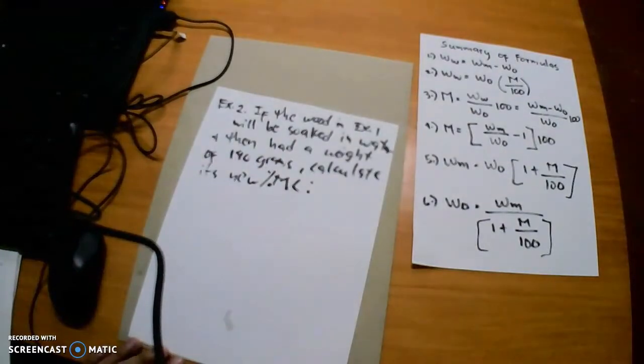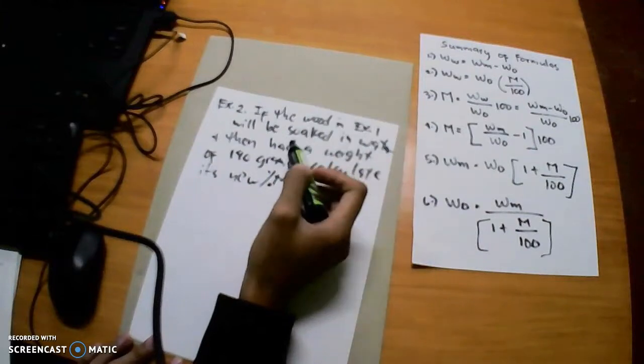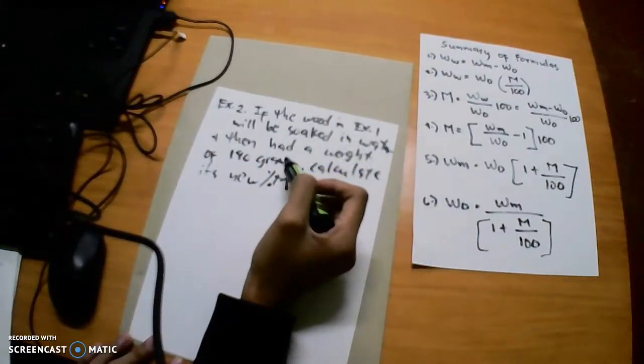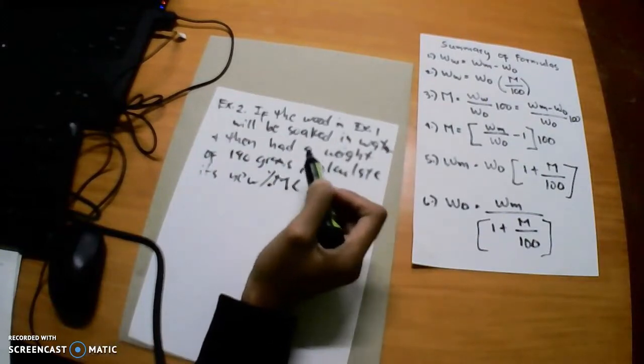So natin number 2. The problem. So if the wood in example number 1 will be soaked in water and then had a weight of 140 grams, calculate its new percentage.